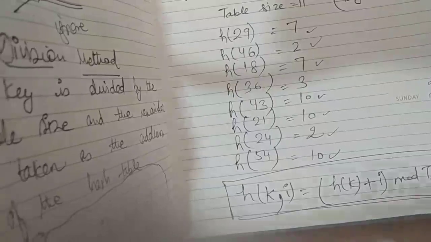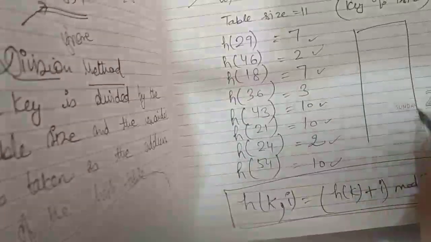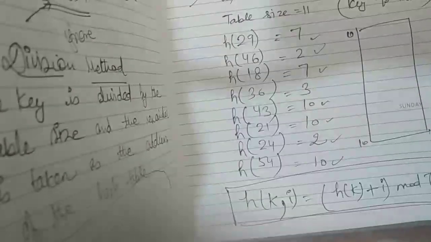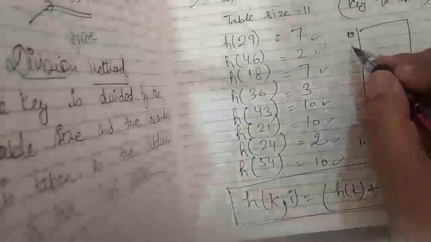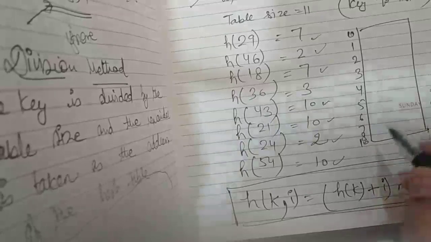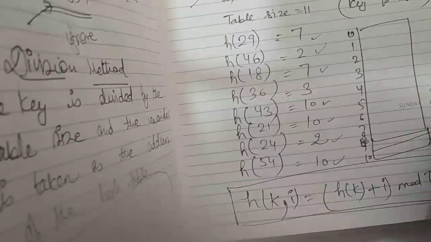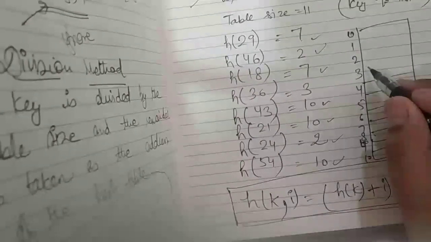Suppose we have a table with indices from 0 to 10, so this is 10, this is 9, 8, 7, 6, 5, 4, 3, 2, 1, 0.